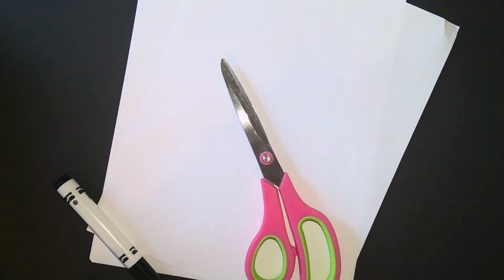So all we need to do this are a couple simple tools. We need some regular paper, a marker of some sort, or a pencil, anything to write with, and a scissors. So the first type of paper that we're going to do is list paper.